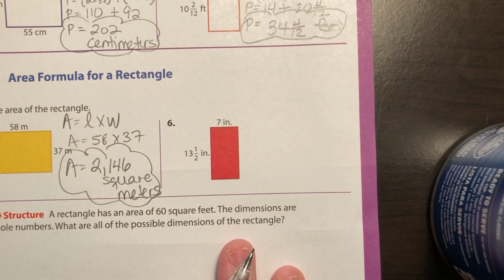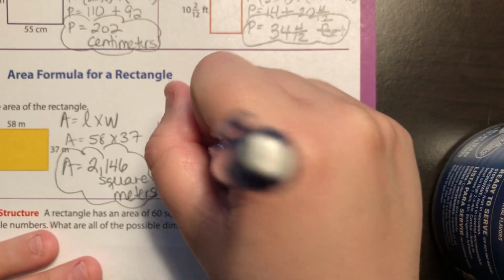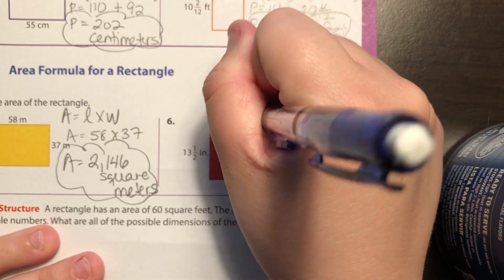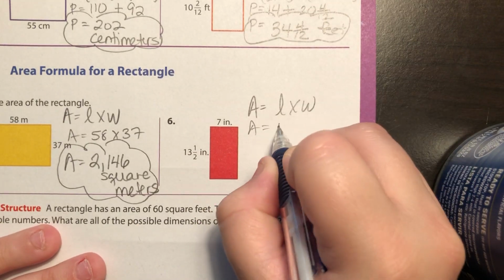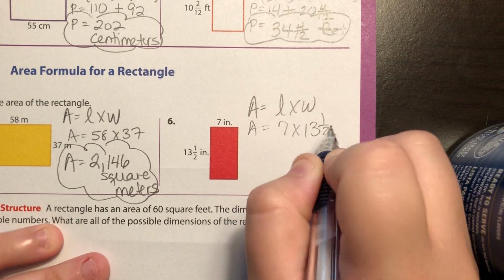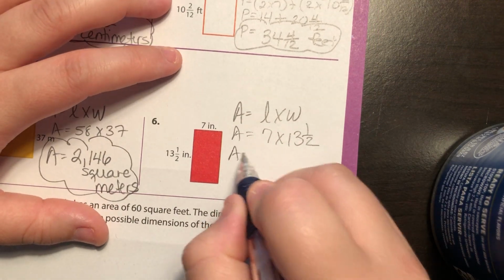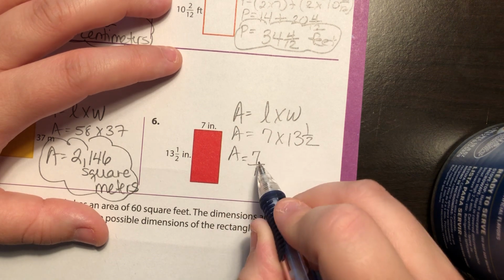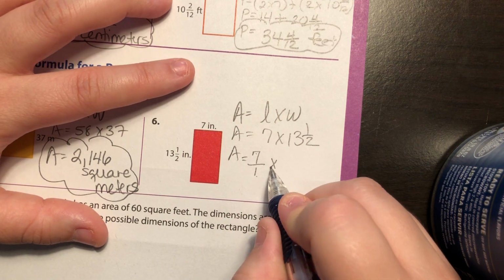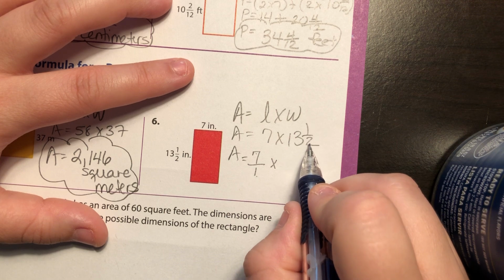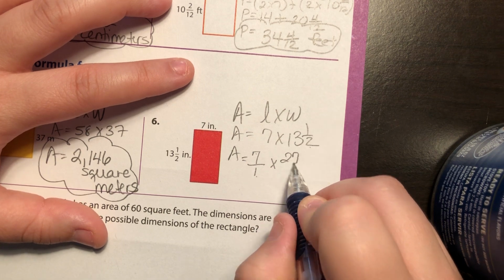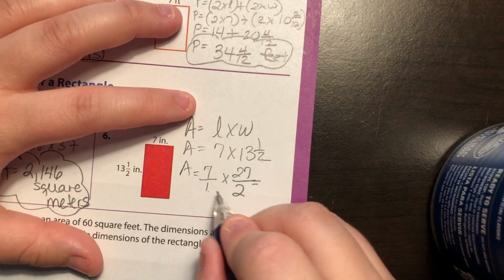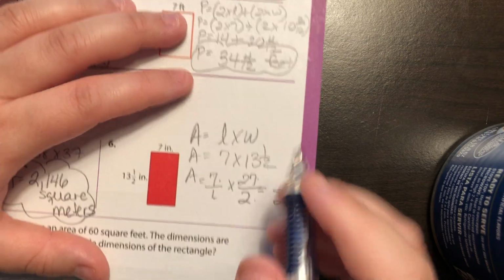Okay, over here. You're not allowed to be worried, remember? So no worrying about that. A equals length times width. Area equals length times width. So area equals 7 times 13 and 1/2. In order to do that, this is how I would do it. The denominator of any whole number is 1. I'm going to turn this into improper fractions. 2 times 13, that's 26. 26 plus 1 is 27, with the same denominator of 2. So now 1 times 2 is 2. 7 times 27.